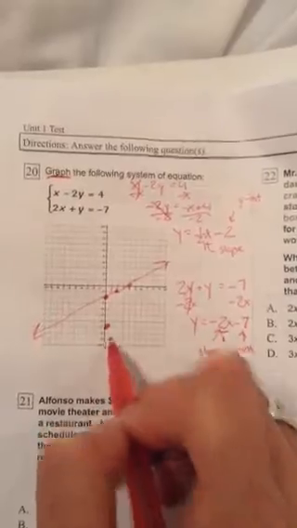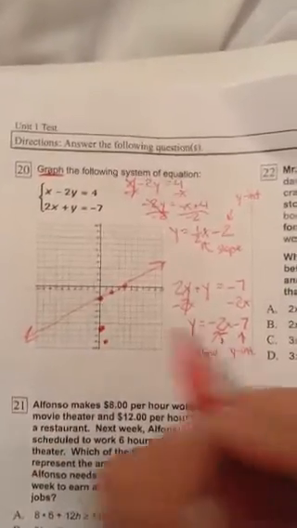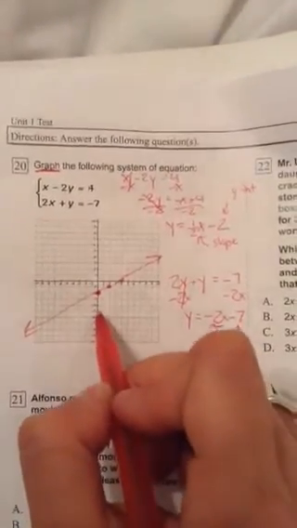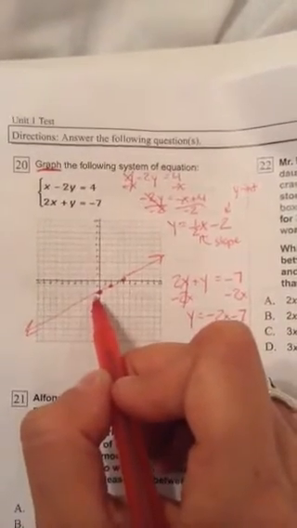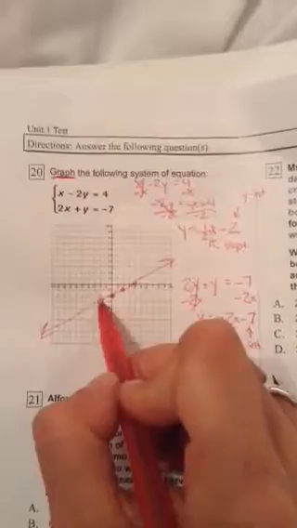Or I can do the opposite. I can put the negative on the 1. So that means I go up to the left 1. It doesn't matter which order you go. Up to the left 1.